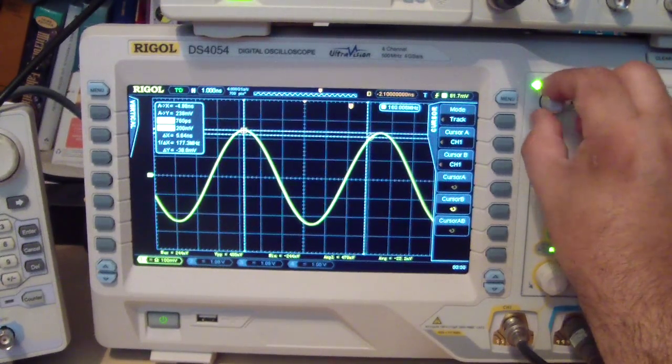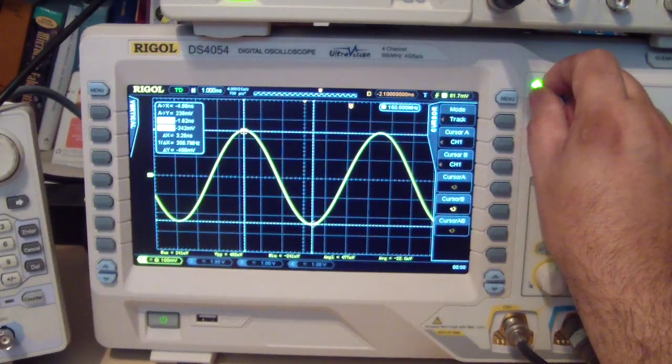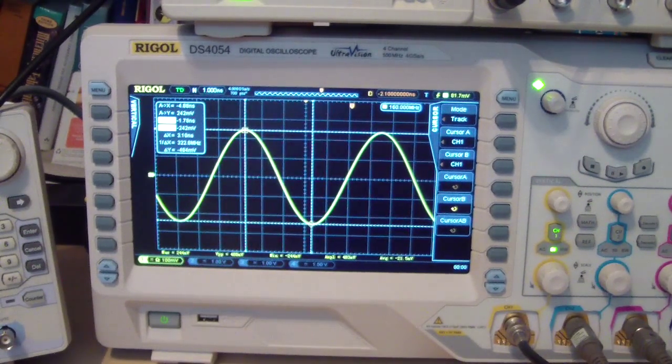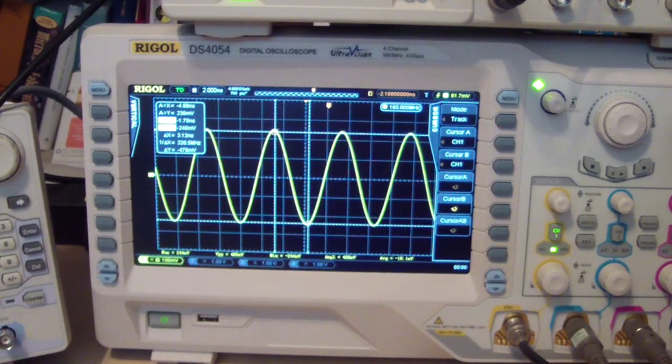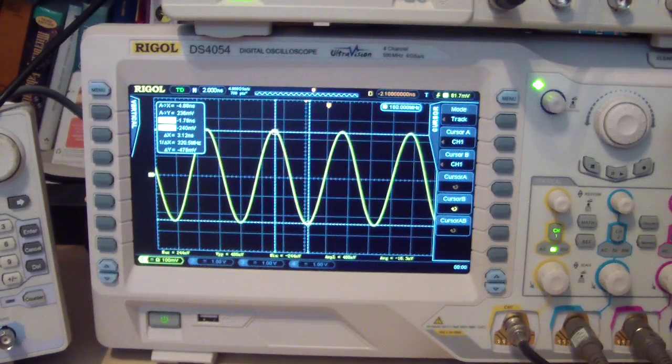Okay, and the cursor is right here. Let's say I want to measure the peak to peak. So now it's tracking the waveform, and once you set it at the point that you want to measure, it tracks it.